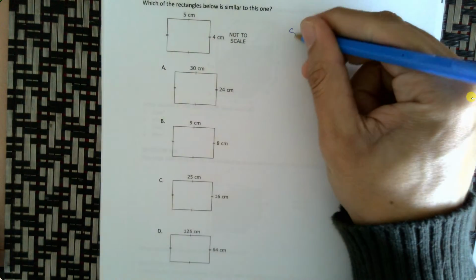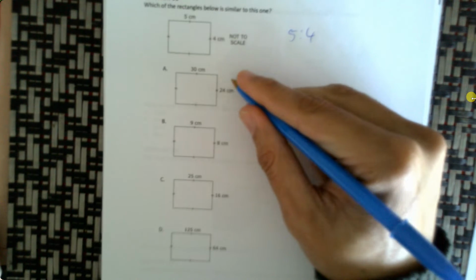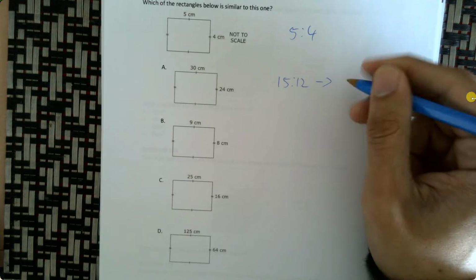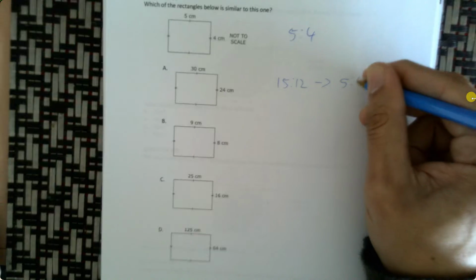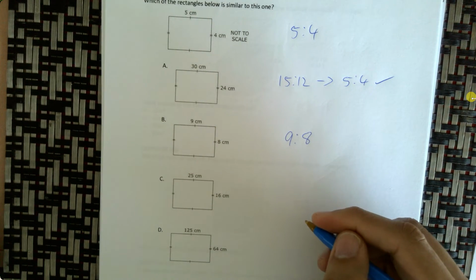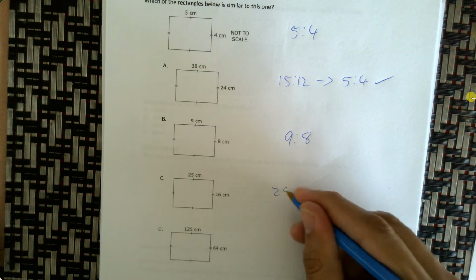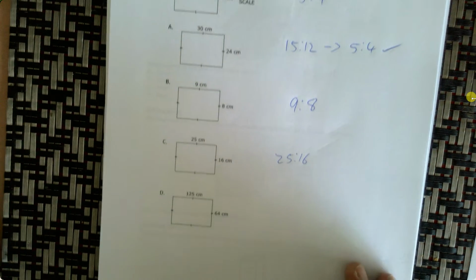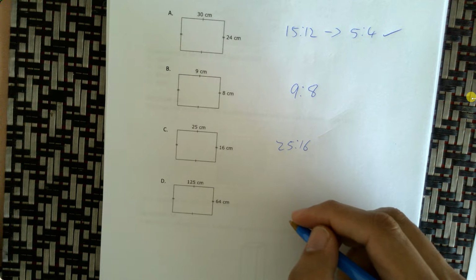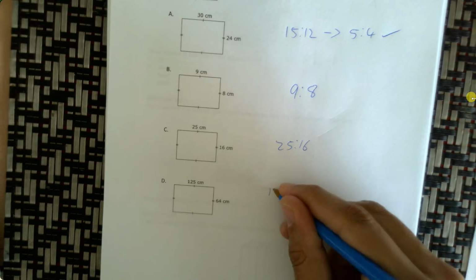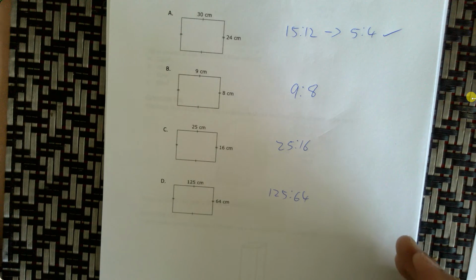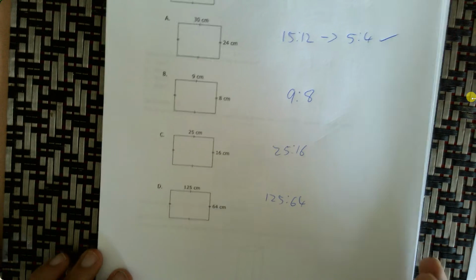We've got a 5 to 4 rectangle. Here I can see clearly that common number will be 2. So it'll be 15 to 12, which I can simplify further to be 5 to 4. This one's a 9 to 8. This one is a 25 to 16. And this one is 5 cubed and 4 cubed. I believe that's just going to be 125 to 64. I don't think there's any way of simplifying that one further.